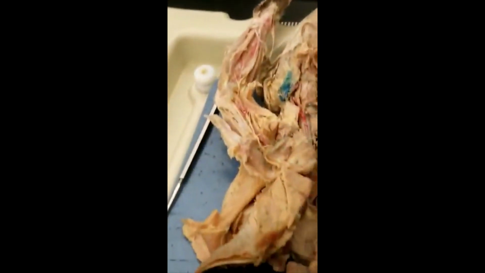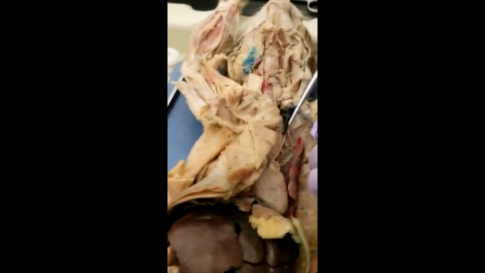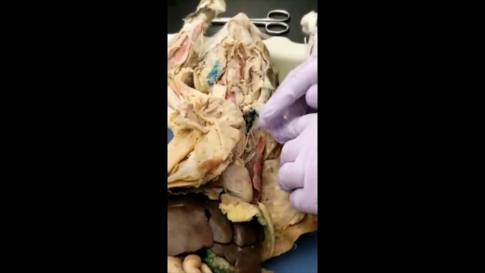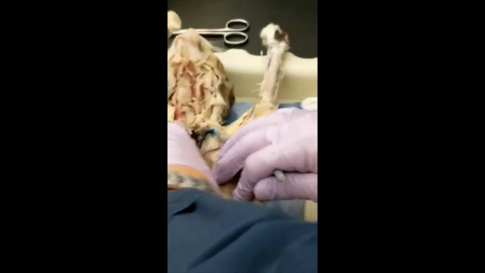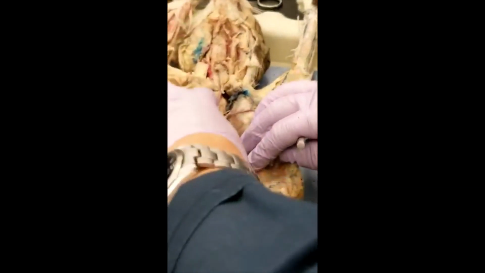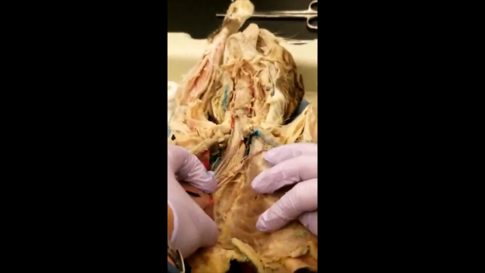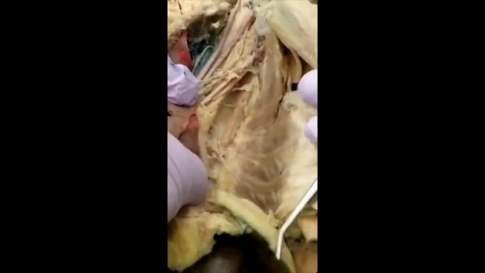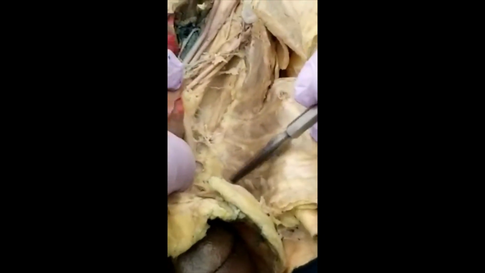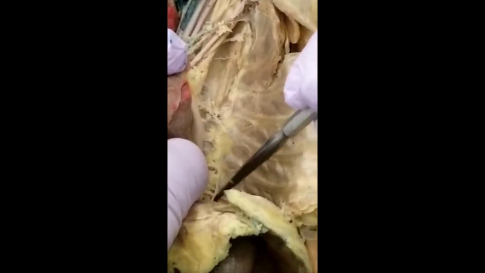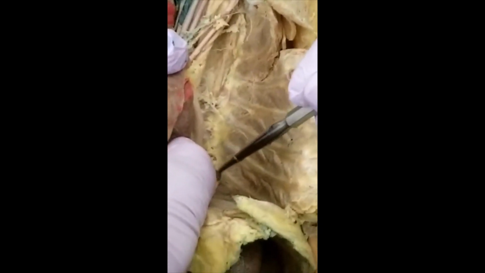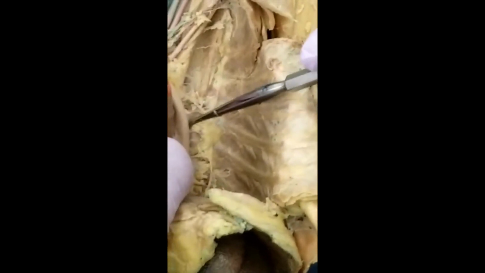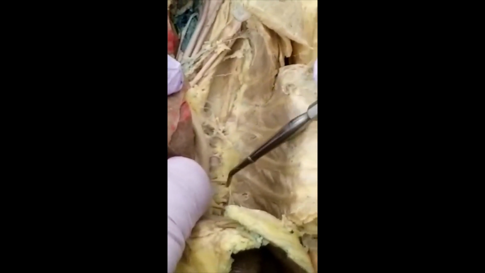So that's when you're following the subclavian, and now you push the lung to the side. You can find these vessels going laterally. You need to break the parietal pleura. So you see these are intercostal. These are all intercostal.